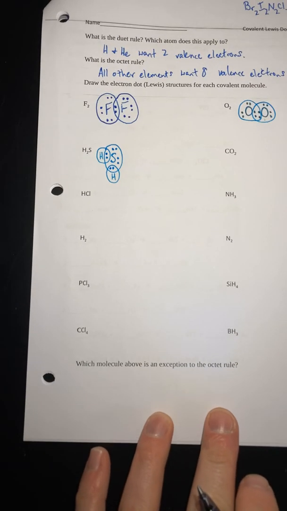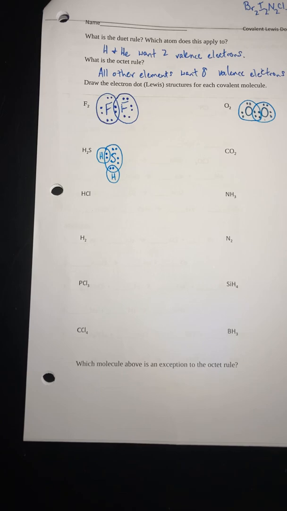Why does hydrogen want 2? Remember, hydrogen only has the first energy level, and the first energy level can only hold 2 electrons.